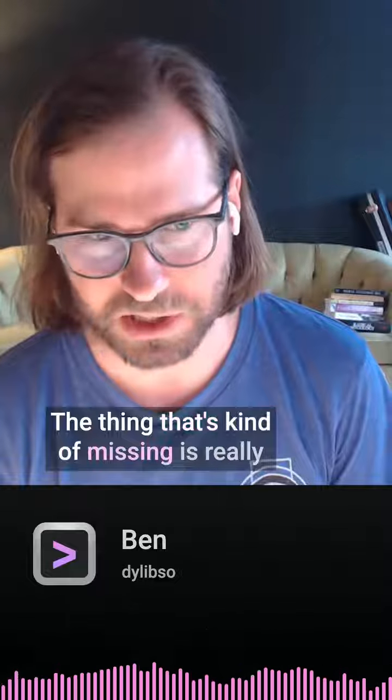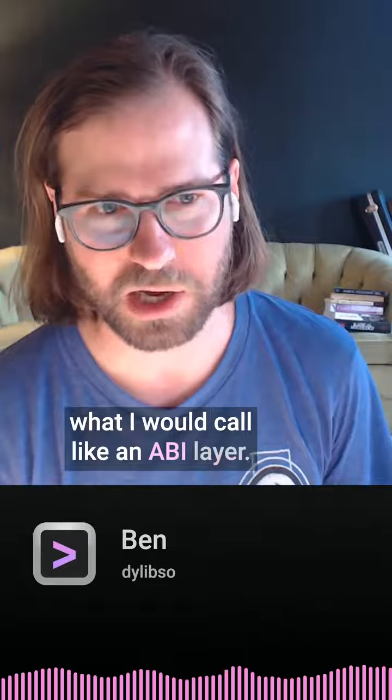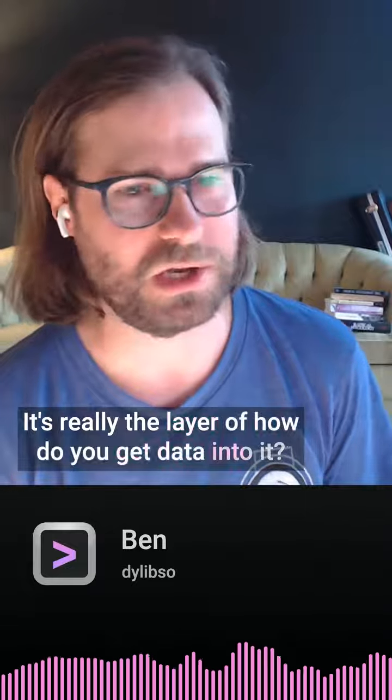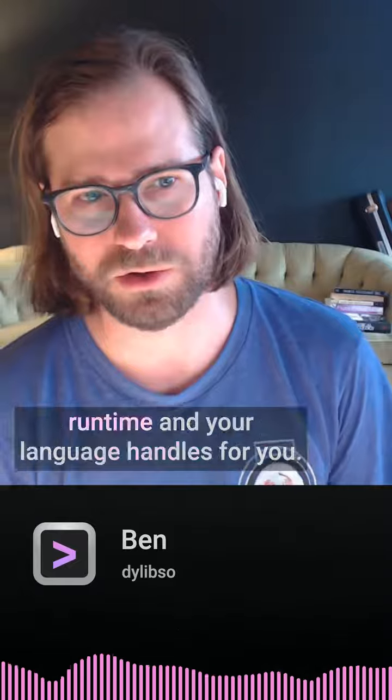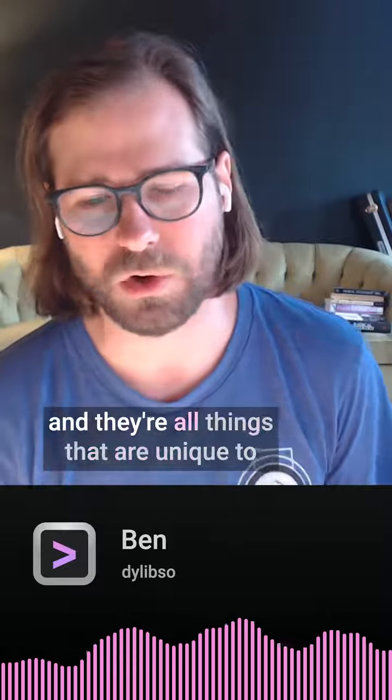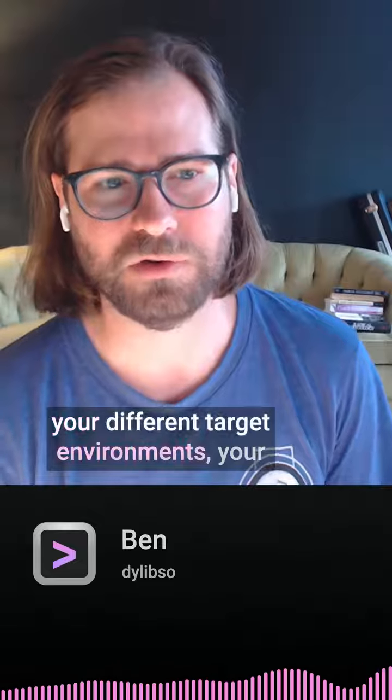The thing that's kind of missing is really what I would call an ABI layer. It's really the layer of how do you get data into it? How do you invoke functions? How do you get data out of it? A lot of the stuff that your compiler or your runtime in your language handles for you. And they're all things that are unique to your different target environments, your different languages.